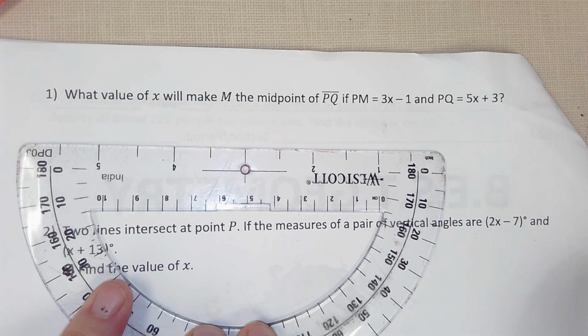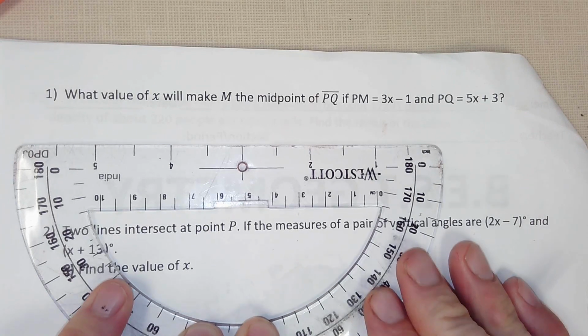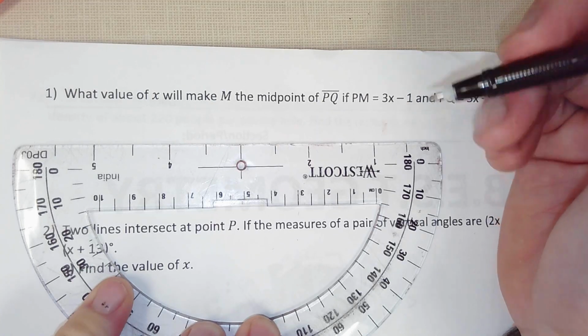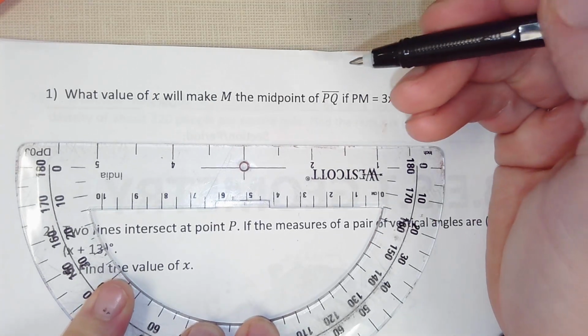Alright, this is EOC review part 1. This is a question that says we got point PQ and it's got some values listed for it, and solve for x. The first thing we do is, it doesn't have a picture, so we draw a picture.